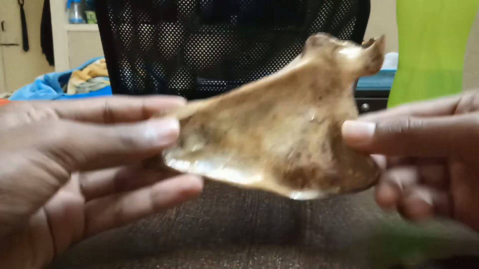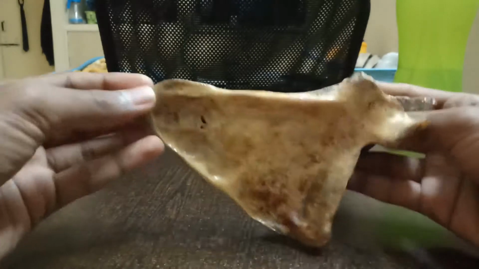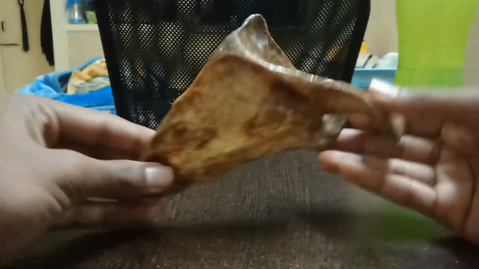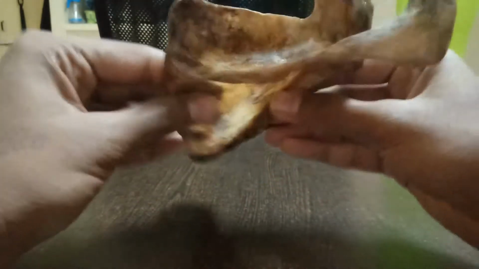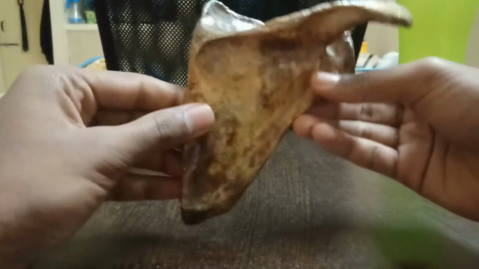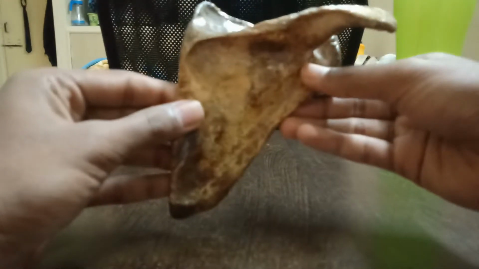Hi friends, today let's start discussing the scapula, that's the shoulder blade. Scapula. Now, how do you determine whether it is the left side or the right side? First of all, let us see how to determine the side to which it belongs.